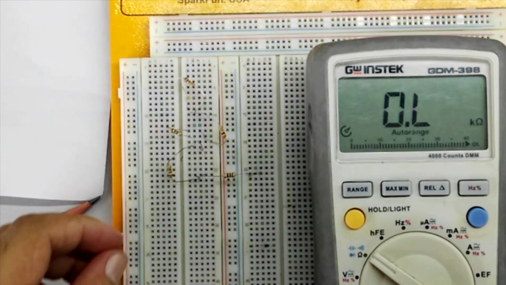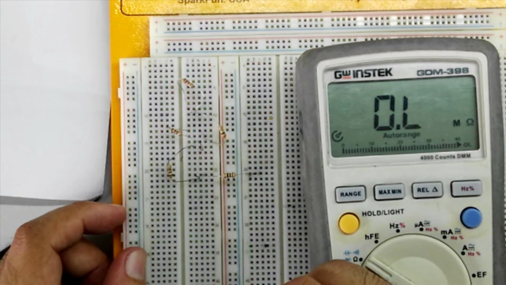So let's try and remove 100 ohm from here.